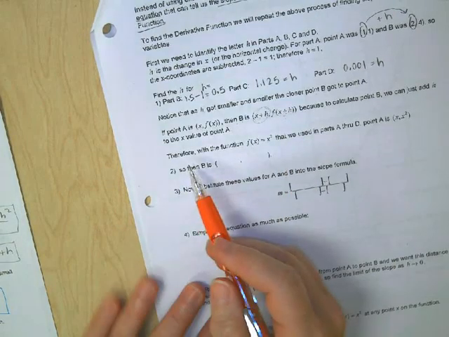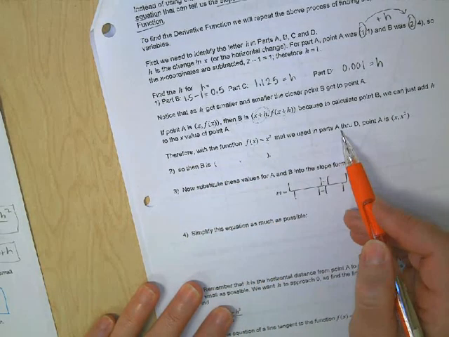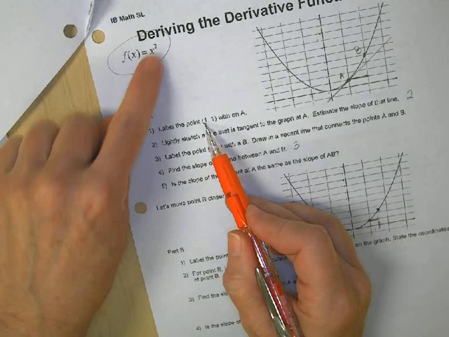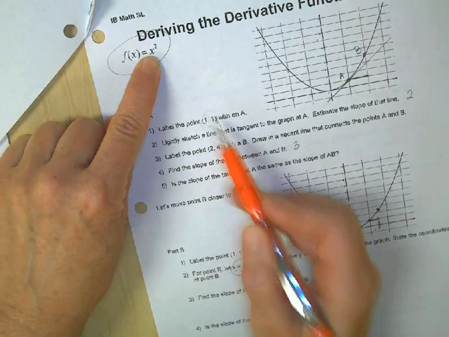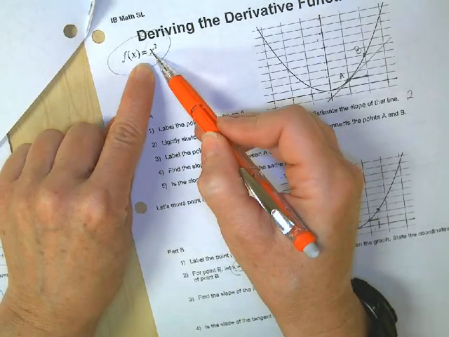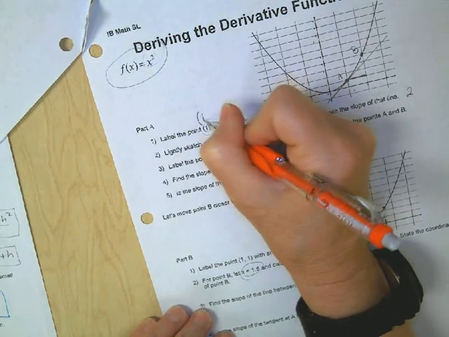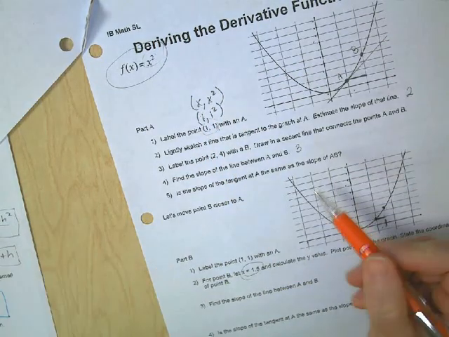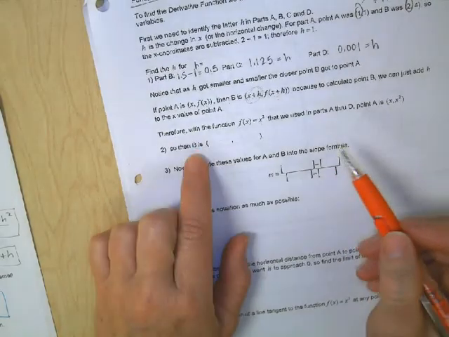Now, with the function f of x equals x squared that we used in parts A through D, point A is at x and x squared. So this is x. If I square 1, I get 1. This comes from here. If I plug in 1 for x, 1 squared gives me 1. So another way of saying that is this is 1, this is 1 squared, or this is x, and this is x squared. So we want to state in general, how can we write point B?